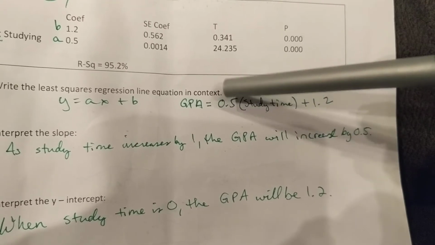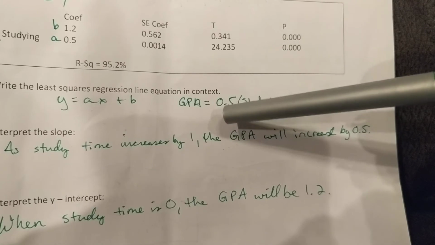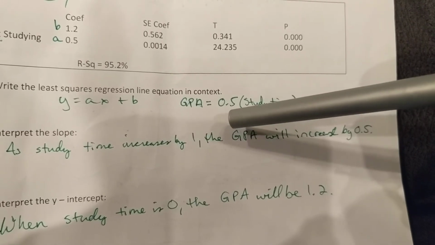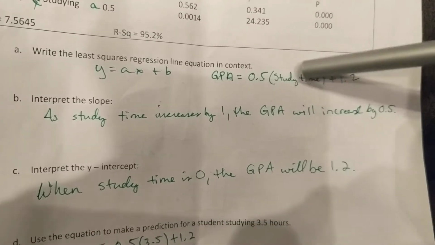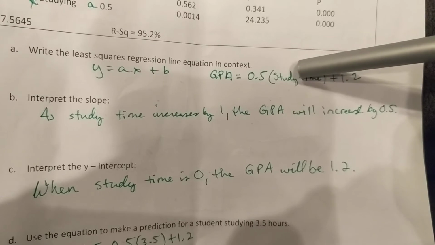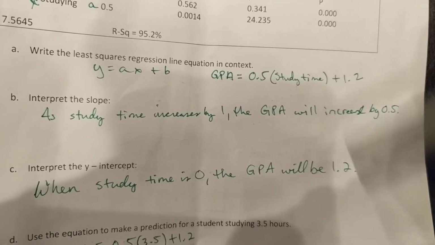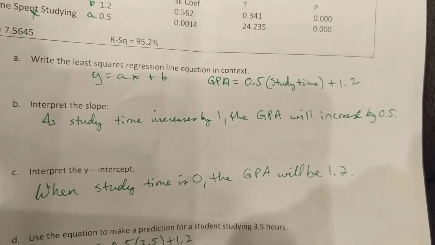That's how you interpret the slope. If this number increases by 1, then the GPA is going to increase by 0.5, the slope. To interpret the y-intercept, that's when you just have 1.2, so that means when study time is 0, the GPA will be 1.2, your y-intercept.